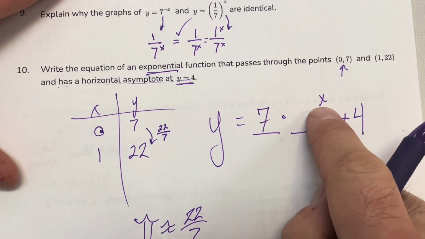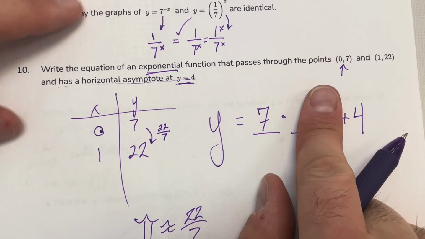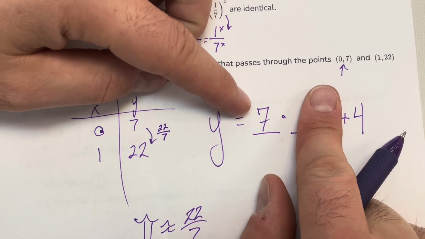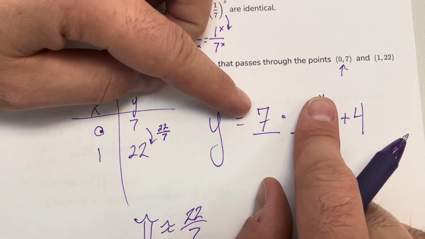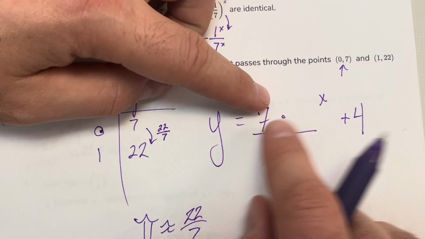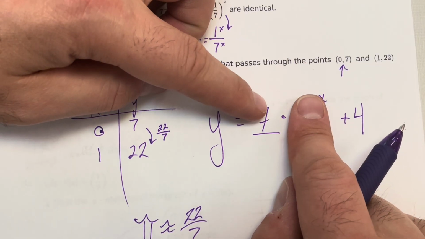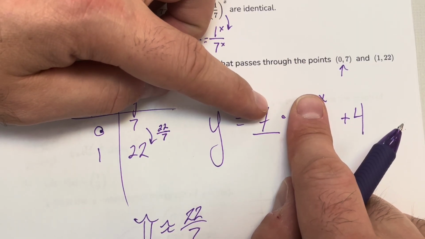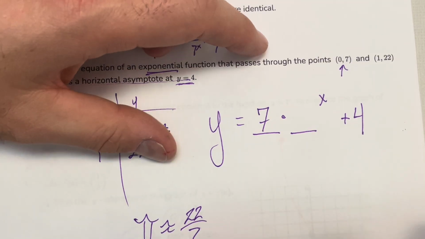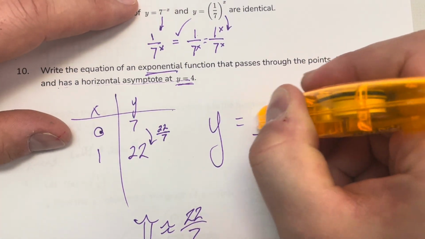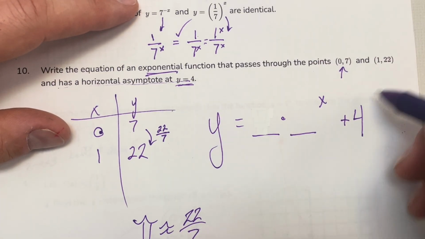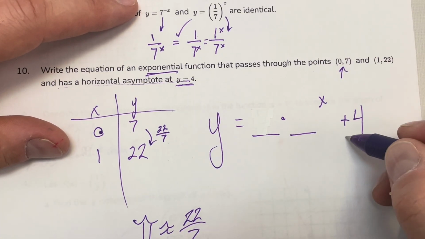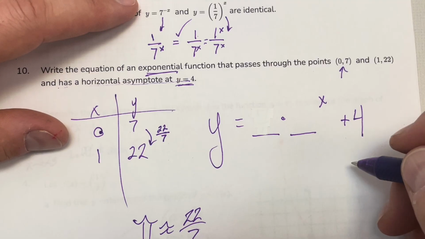So when this is 0, I would have y equals 7. So at 0, we'd get 1 times 7 is 7. Yeah, no, that's not going to end up working out. Let's see here. All right, so I'm not going to do that. There's that shift of moving it up 4.